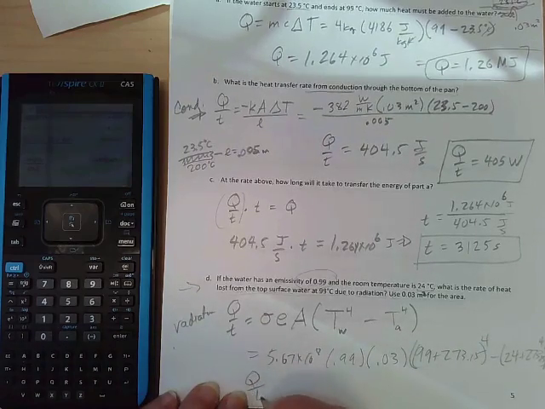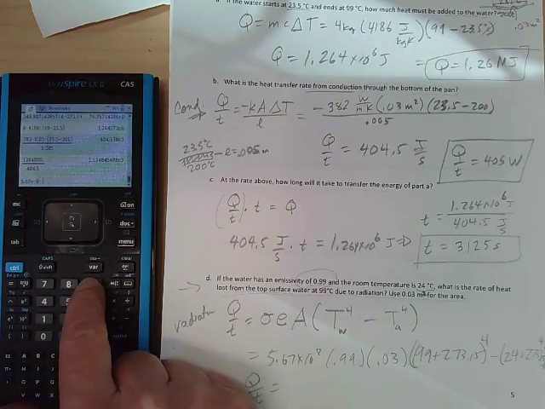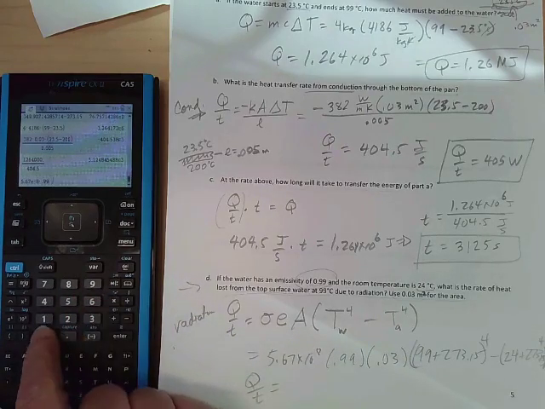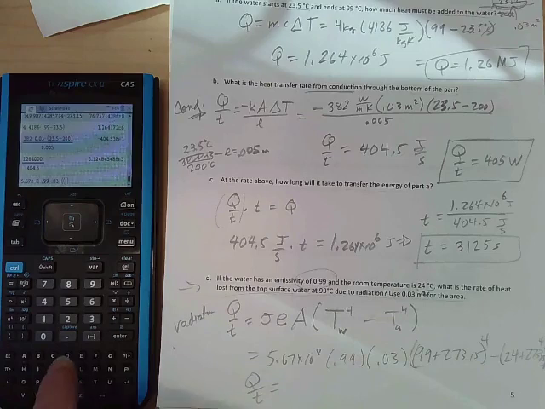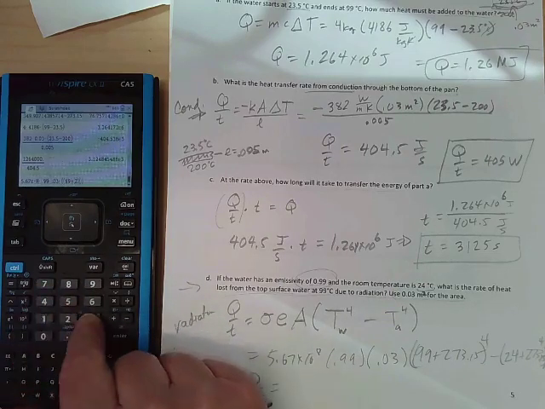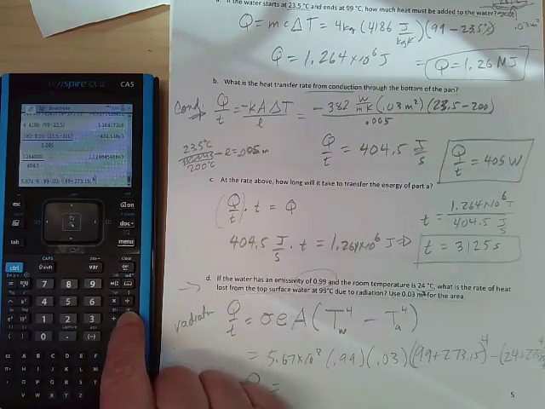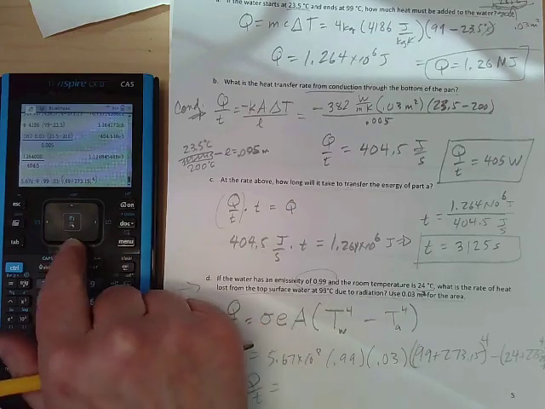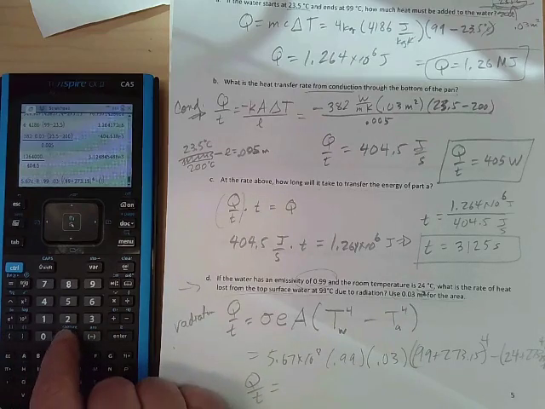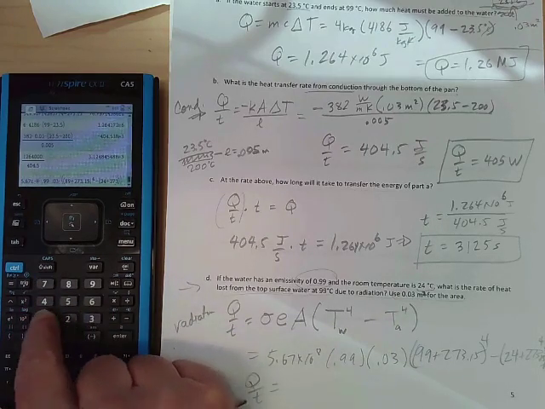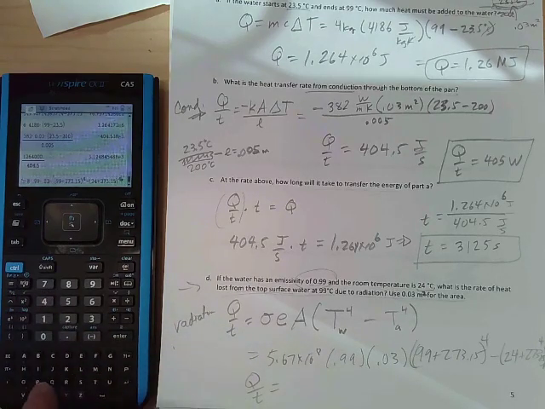So we get our rate, plugging everything in: 5.67 times 10 to the negative 8 times 0.99 times 0.03 times parentheses, another parenthesis, 99 plus 273.15, all to the 4th power, minus 24 plus 273.15. Close those parentheses and take that to the 4th power.